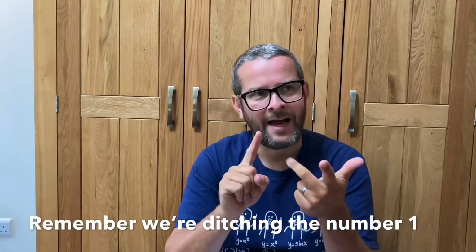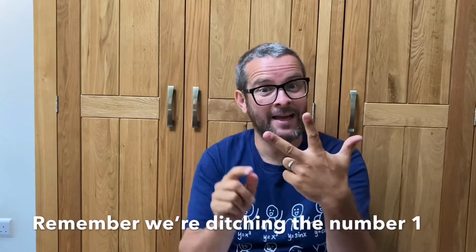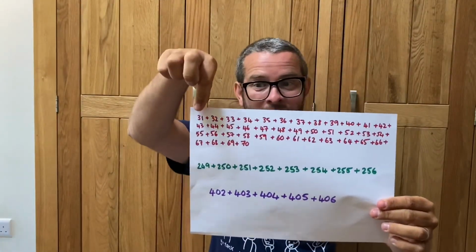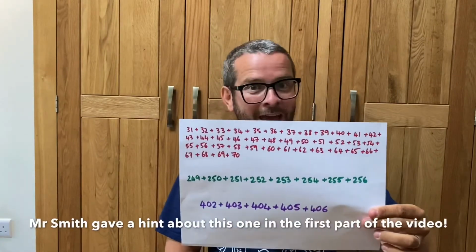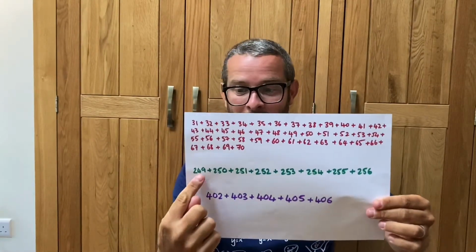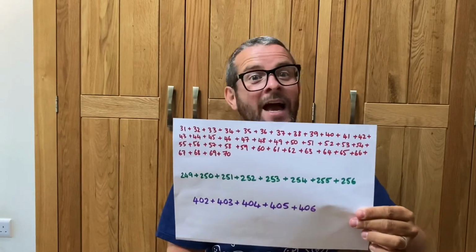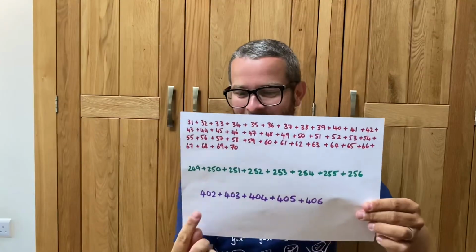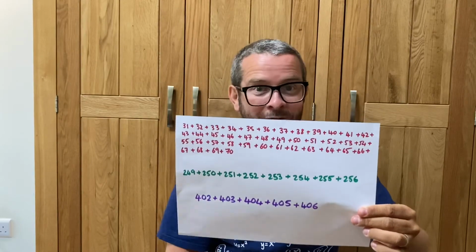So what about 2020? Well, the number 2020 has 5, 101 and 505 as odd factors, right? So because it's got 3 odd factors, I was looking for you to find 3 ways to sum up consecutive integers to make 2020. And here they are here. You could add up all the numbers from 31 up to 70 and you would get 2020. You could add up all the numbers from 249 to 256 and you would get 2020. Or you can add up the numbers 402 up to 406. That also gives you 2020.